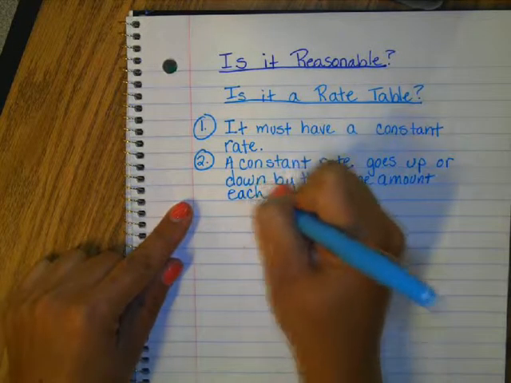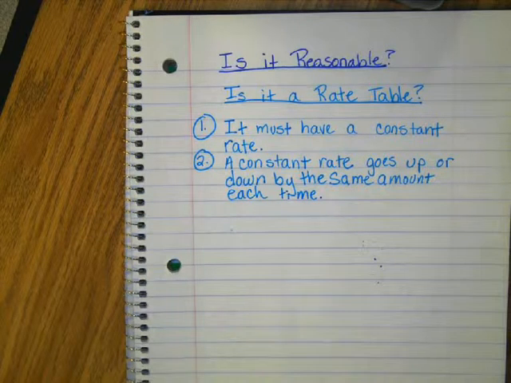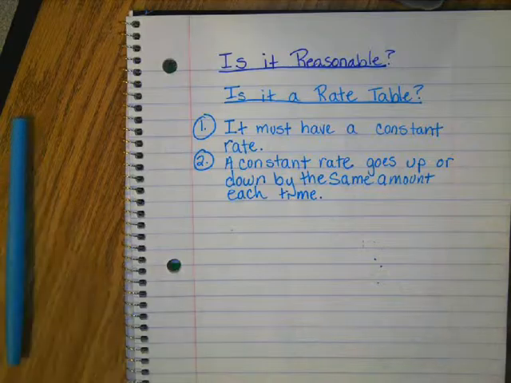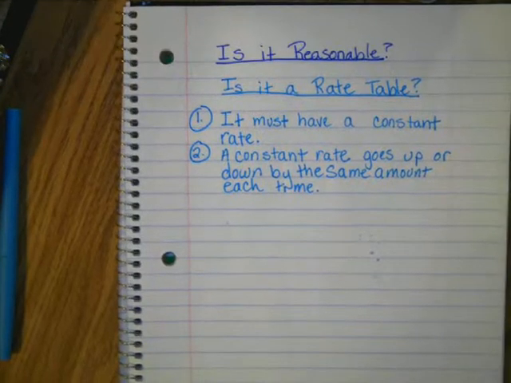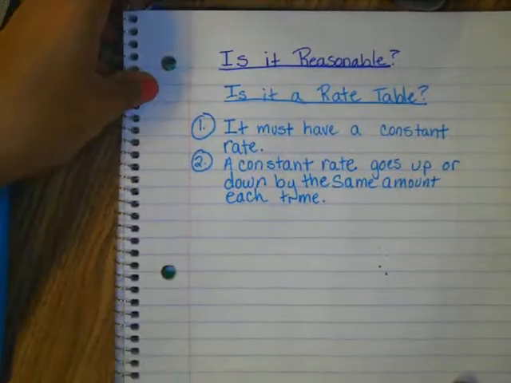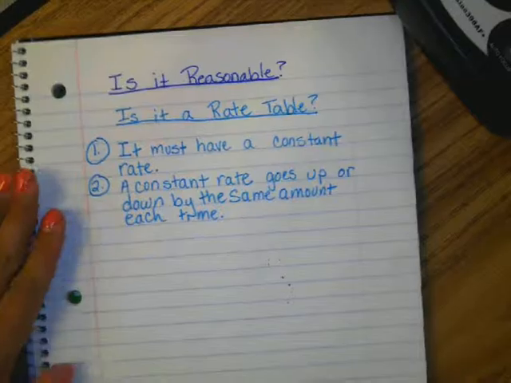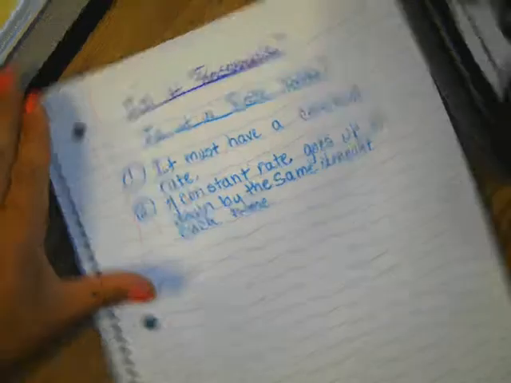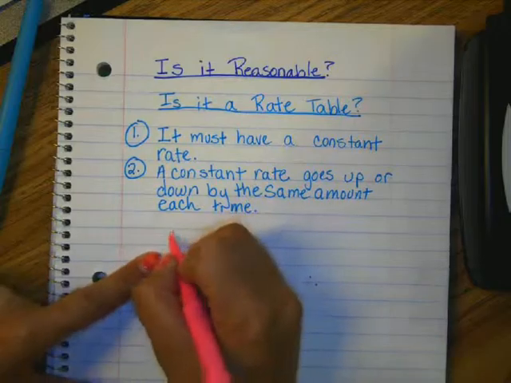Okay, so an example of a rate table. I can quickly sketch this right in my notes. During our math warm-up today, we had an example where Nala was getting dog treats. Let's straighten that up. Okay. So what we're going to do is on one side we're going to say days, and on the other side we're going to say treats. And we're going to sketch our rate table.